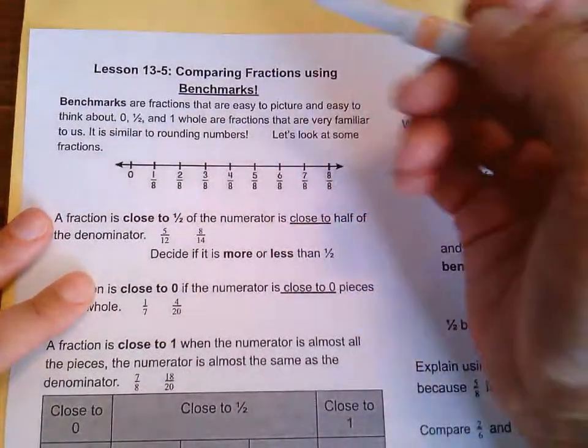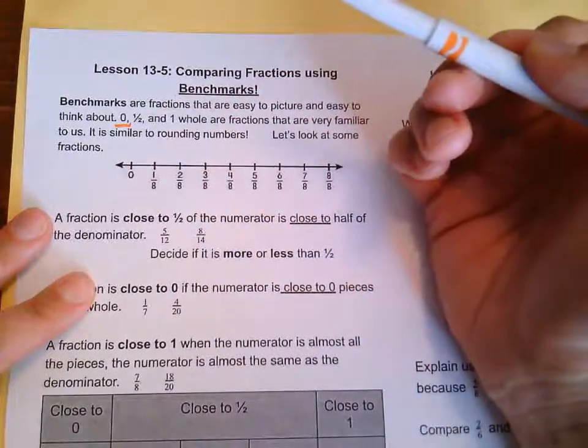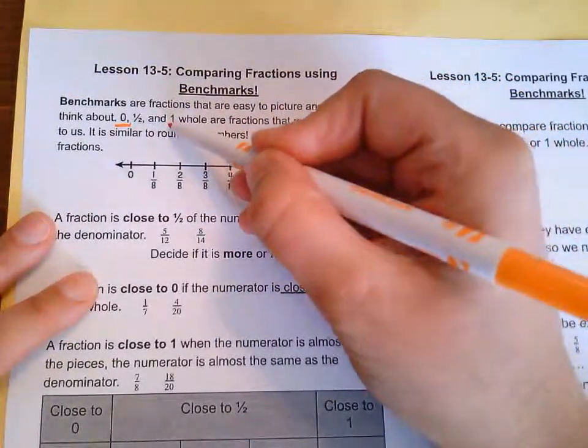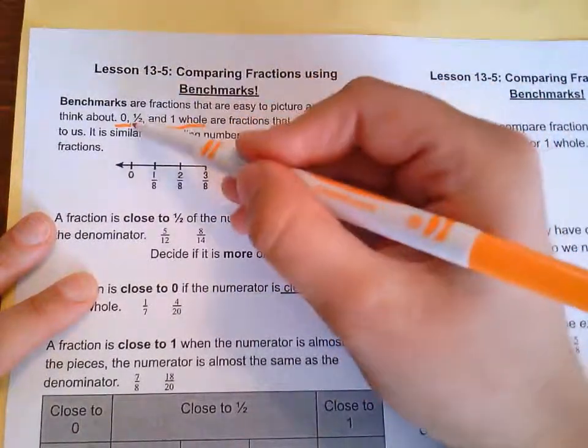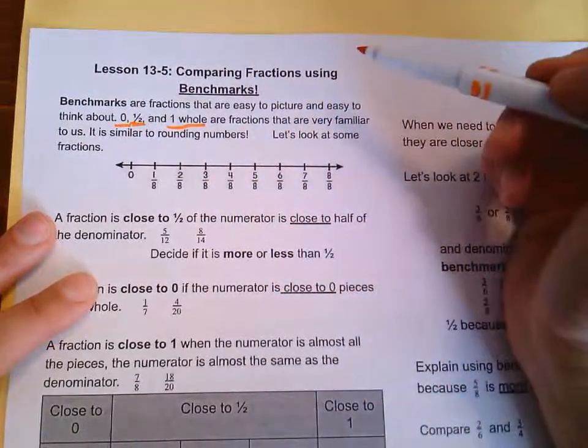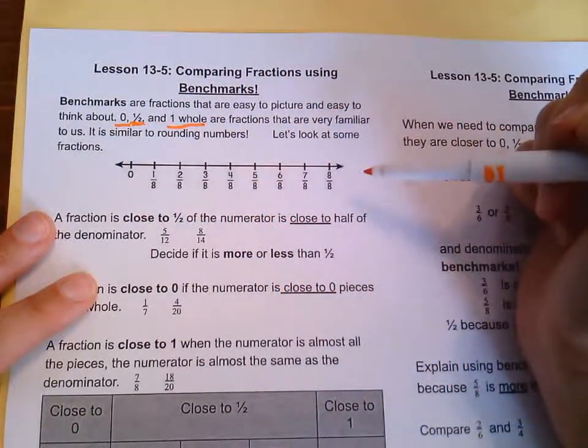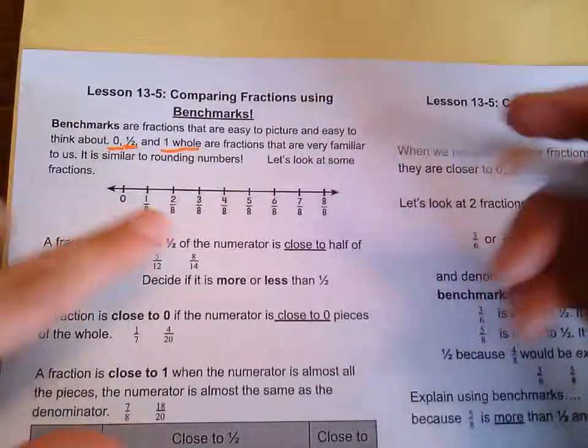We're going to be thinking about if they are close to 0 or nothing, if they're close to the whole, or if they're close to 1/2. It's a lot like rounding. So let's look at some fractions for a moment here.